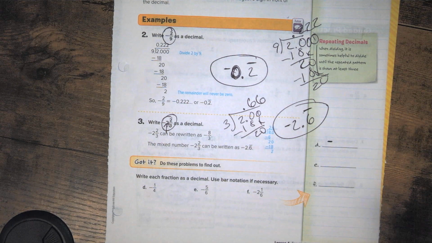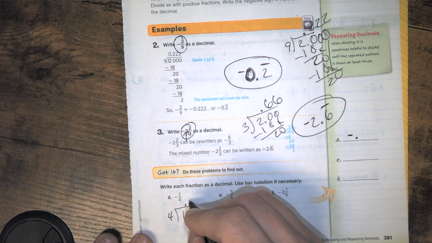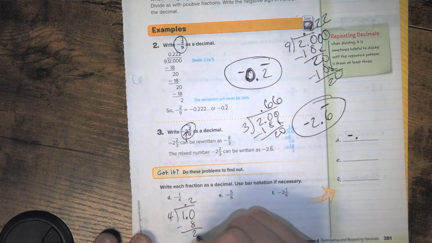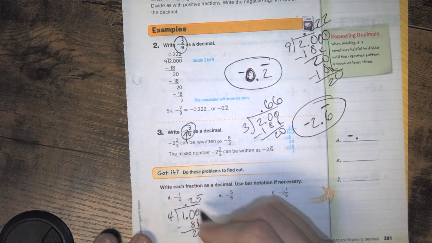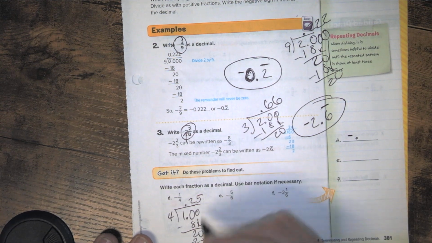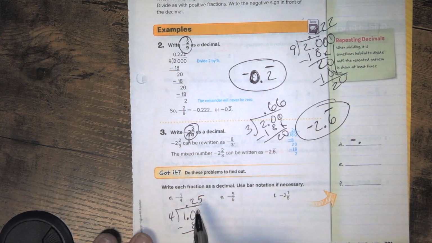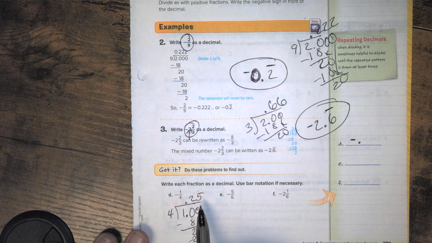So then we just divide. 4 going into 10 twice. Get 2 left over, drop a 0. How many times 4 going to 20? 5. So 5 times. So we have nothing left over. So that is what it's called, a terminating decimal. It stops. So all your answer is negative 0.2.